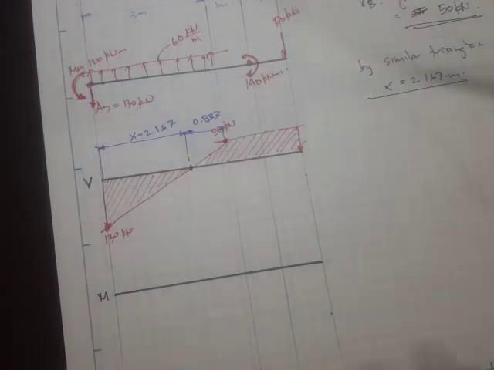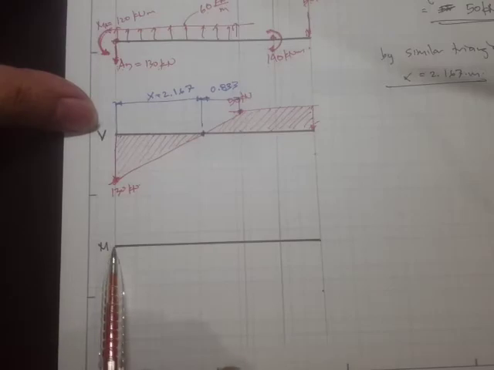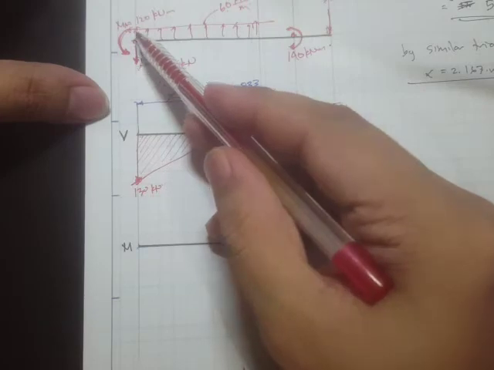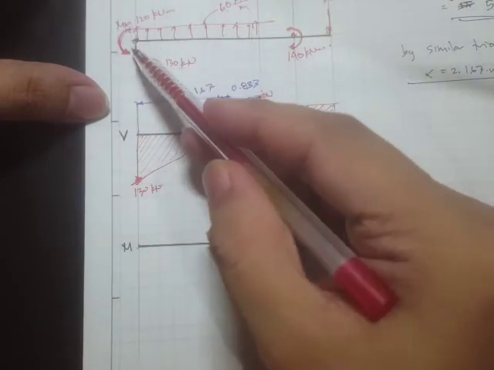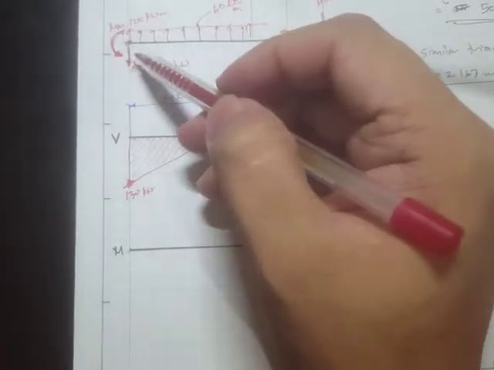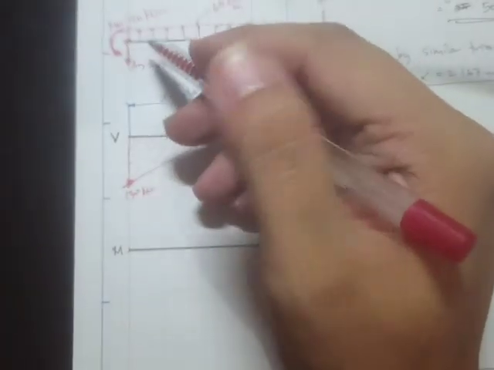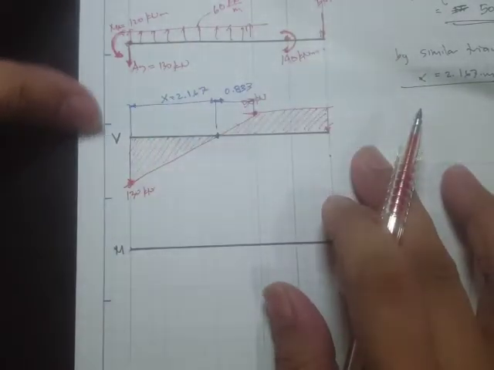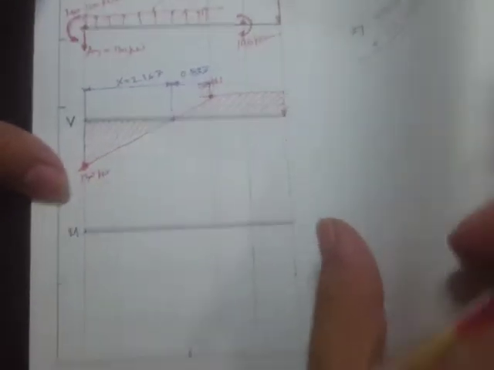Now for the moment diagram, again, let's start here at point A. Right here, from the loading diagram, there is a concentrated moment, so there must be an effect right here. And whenever there are concentrated loads or concentrated moments, they produce jumps in the diagram. So since this is a concentrated moment, there will be a jump in the moment diagram.